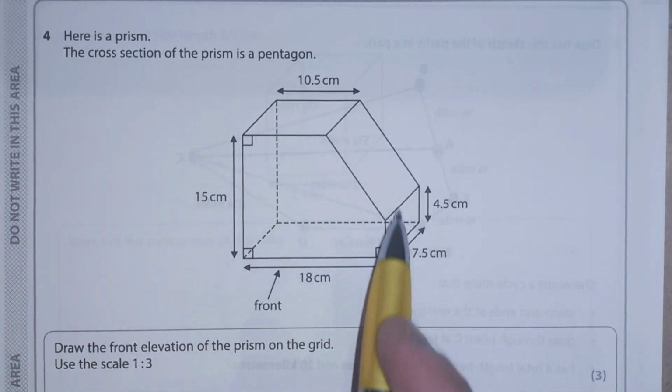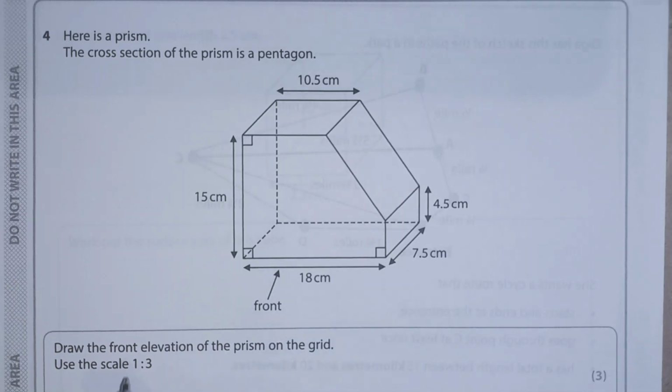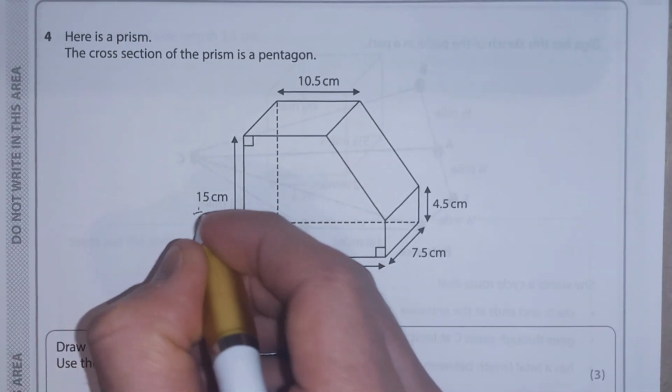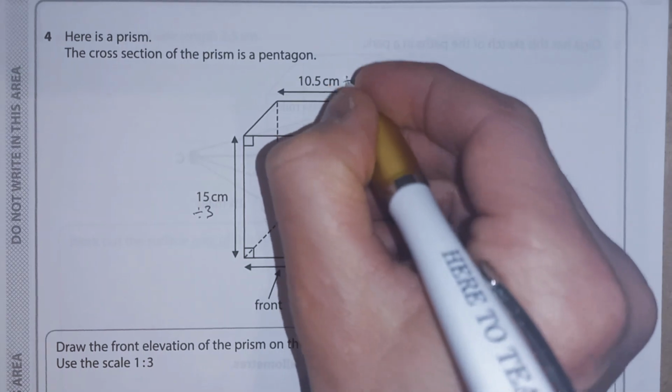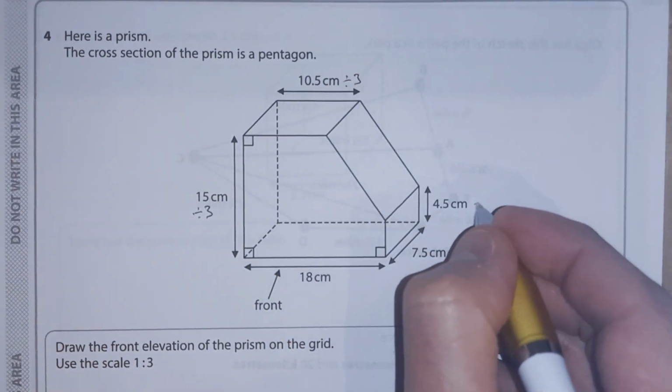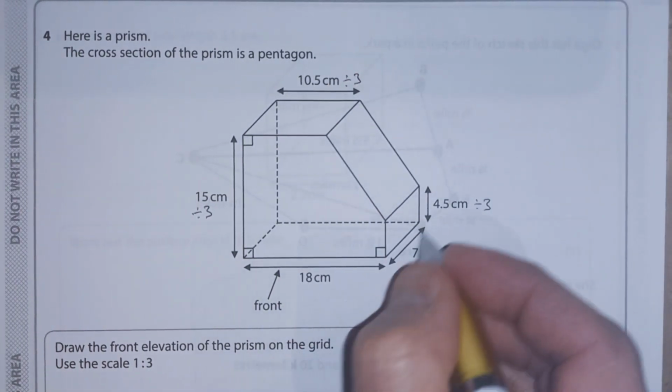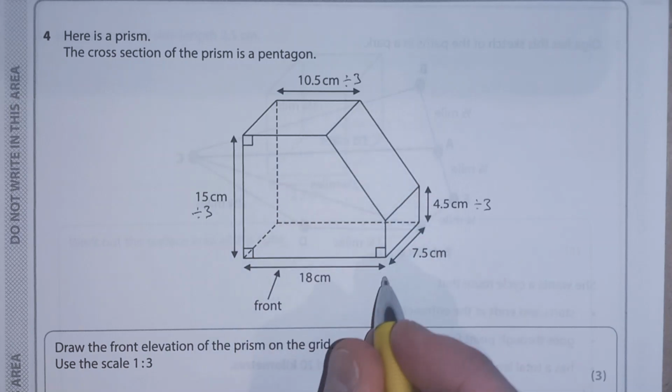This is the front here. 1 to 3. So that means 1 centimetre on the grid is going to be 3 in real life. So in other words, what we need to do is divide all of these by 3. We don't need the depth because we're only looking at the front.